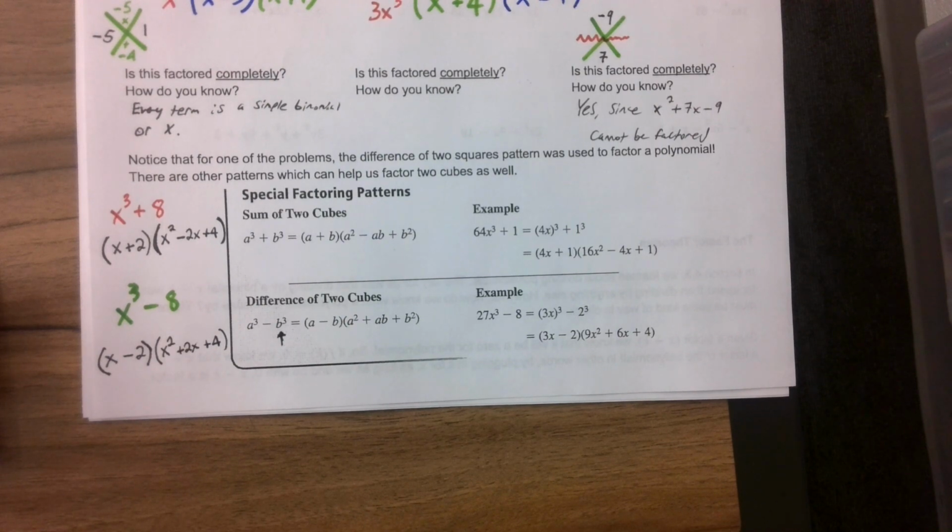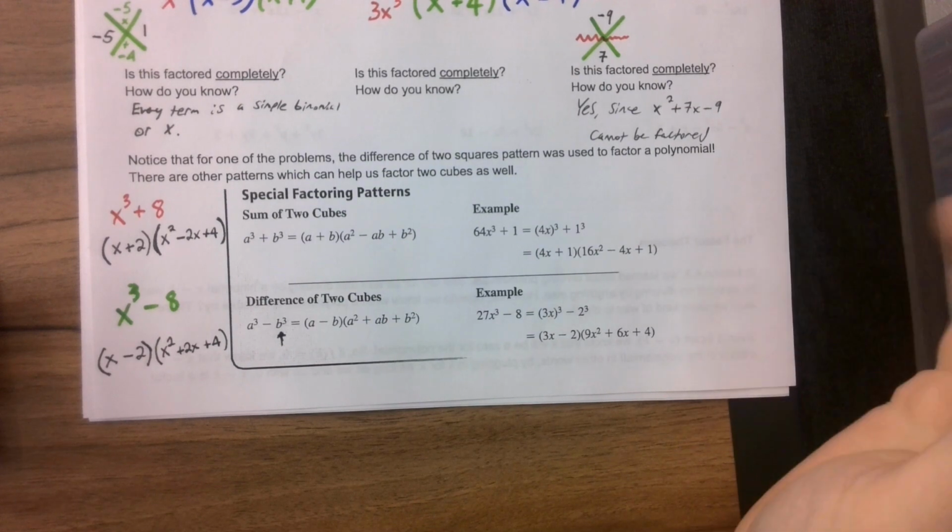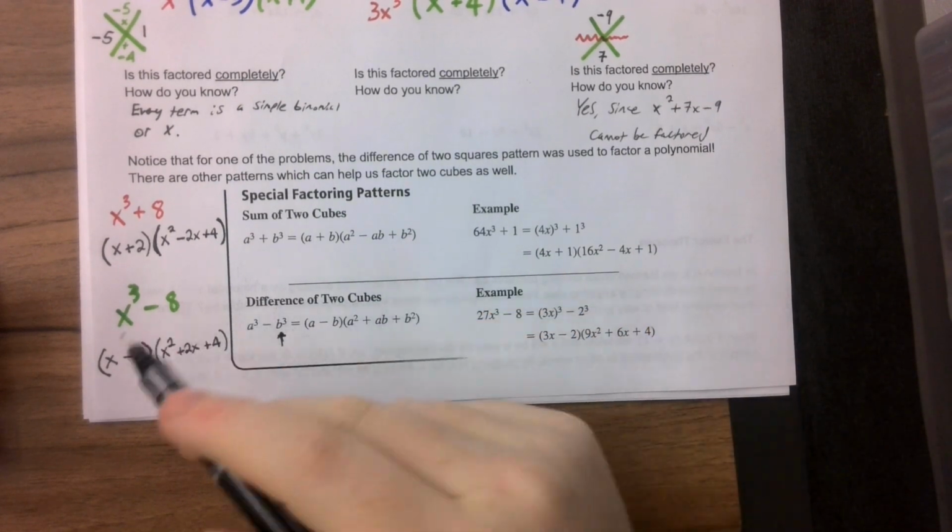But again, we always have to ask, are there two numbers that multiply to make 4 and add to make 2? Nope, we are good to go. This is factored.